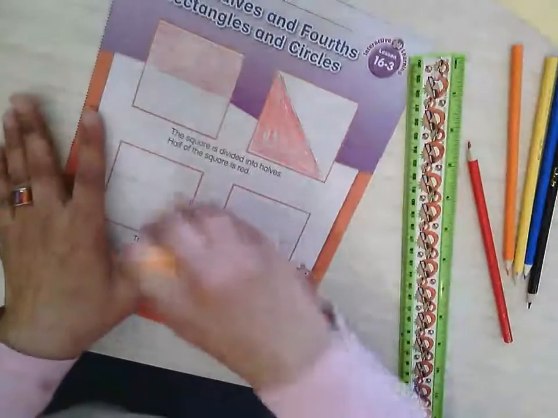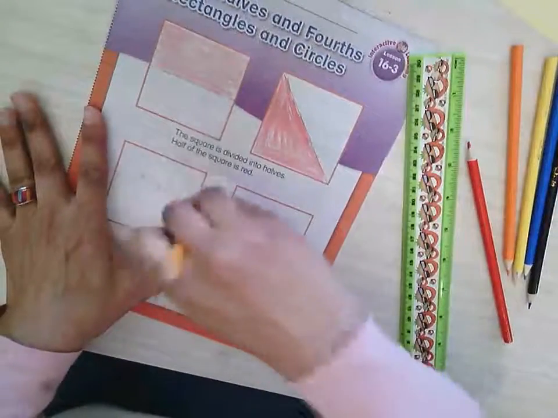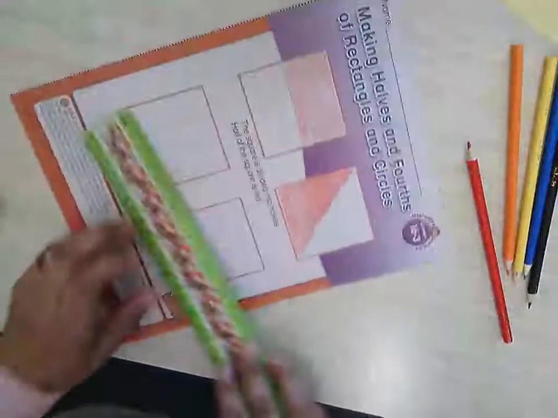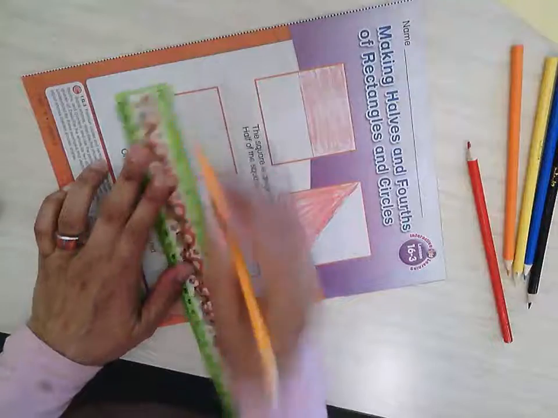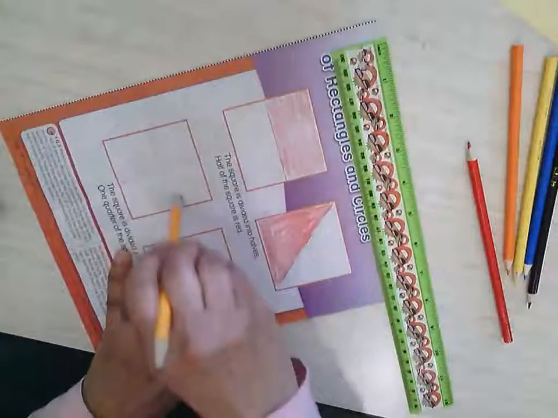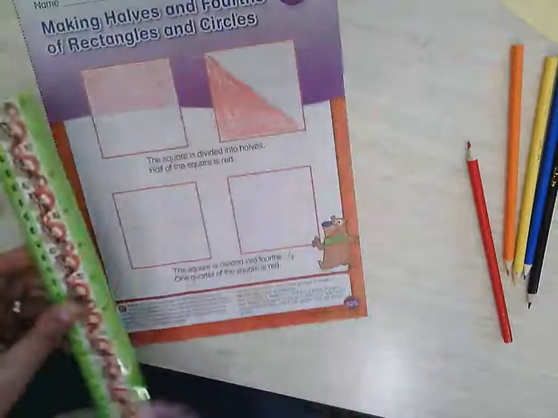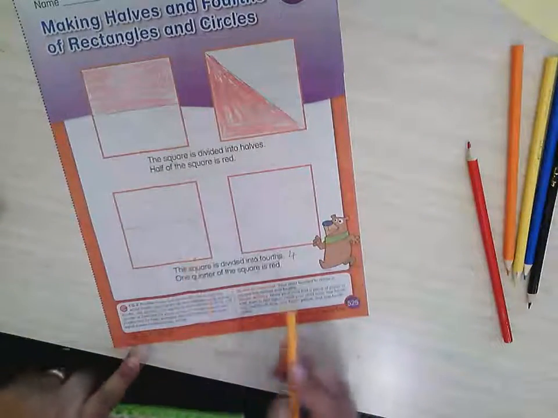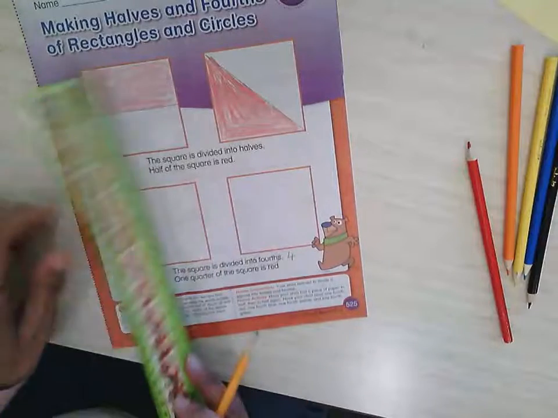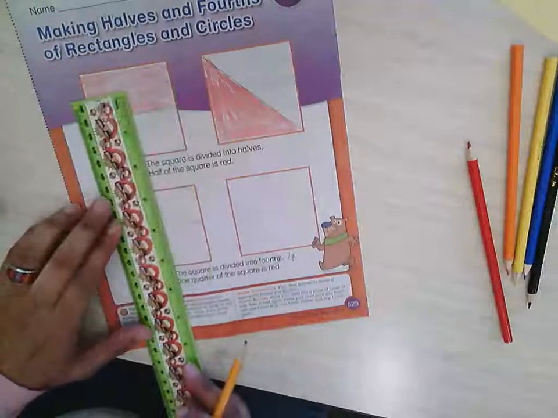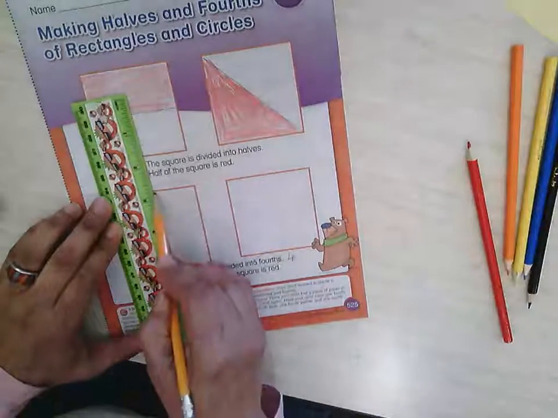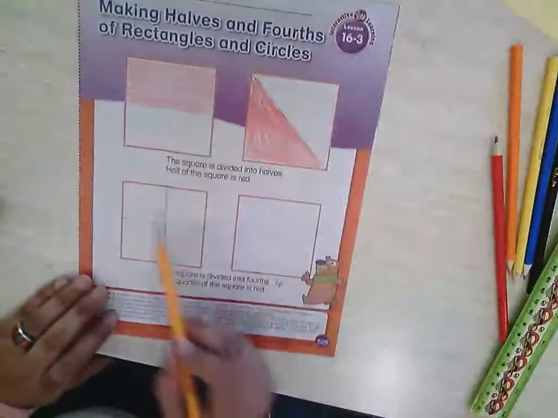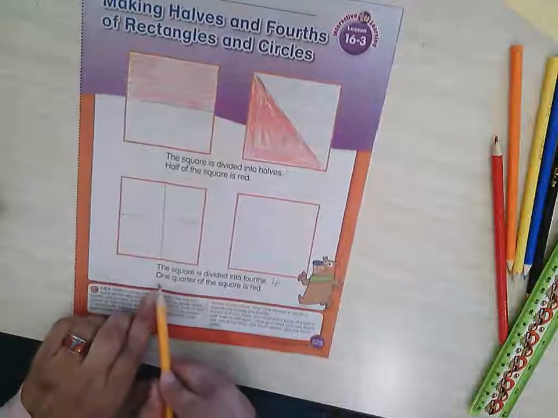Oops, it's not equal. Sorry. All right, let me do this. Yeah, I think like that would be it. All right, let me erase this one. Then now they have 2 halves, but I need 4 parts or 4 quarters. So I'm going to split again.